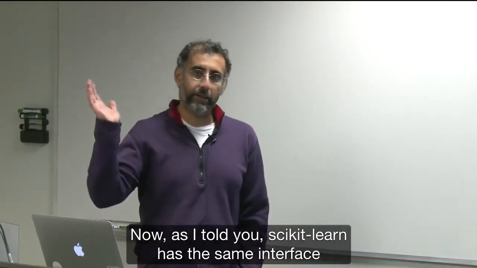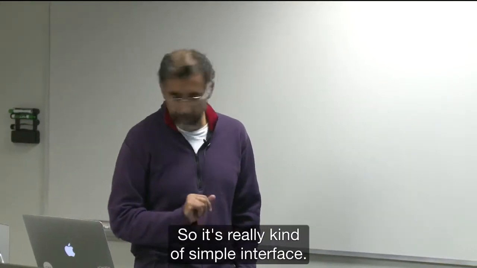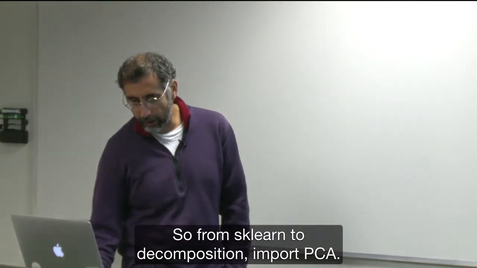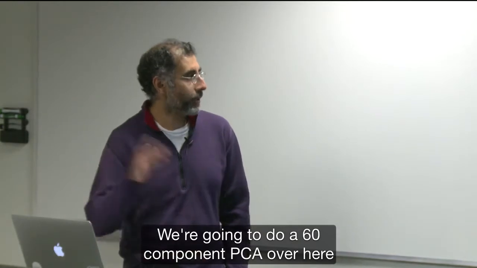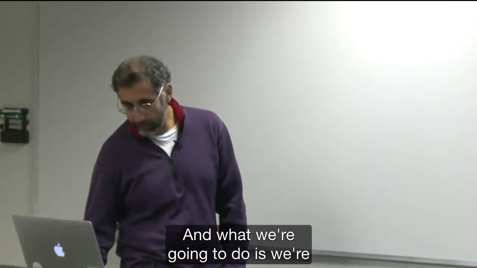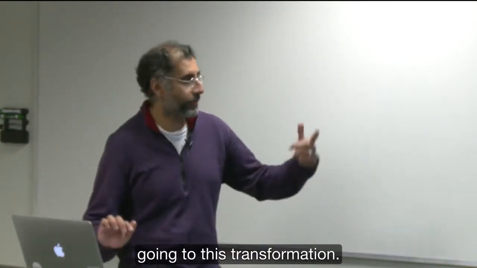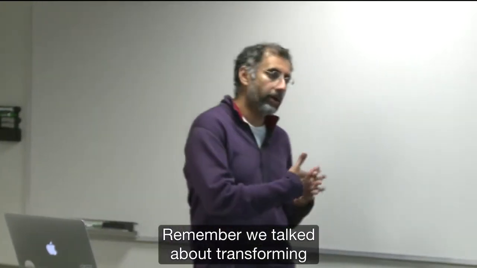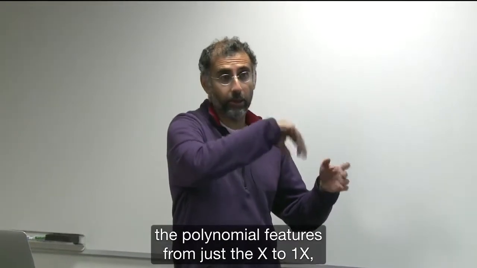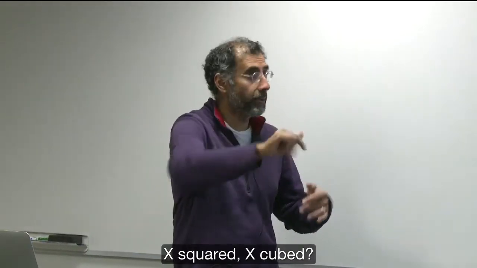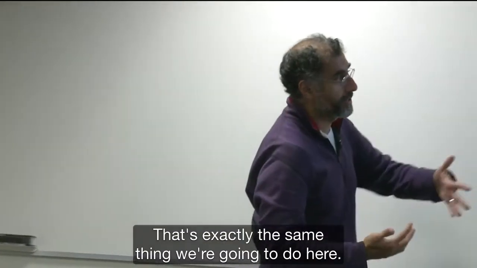Now, as I told you, scikit-learn has the same interface for everything, so it's a really simple interface. From sklearn.decomposition, import PCA. We're going to do a 60-component PCA over here, just for the heck of it. And we're going to do this transformation. Remember when we talked about transforming the polynomial features from just the x to 1, x squared, x cubed? We did a fit transform. That's exactly the same thing we're going to do here.